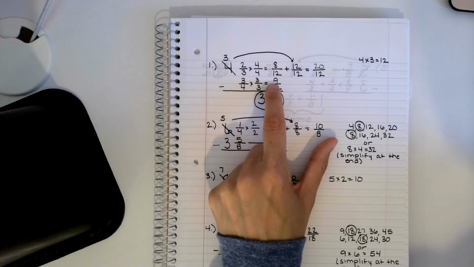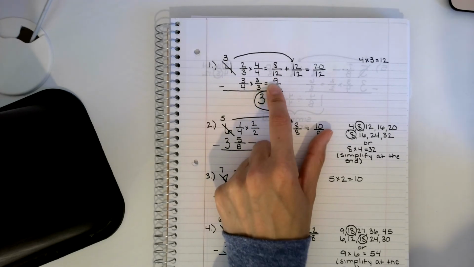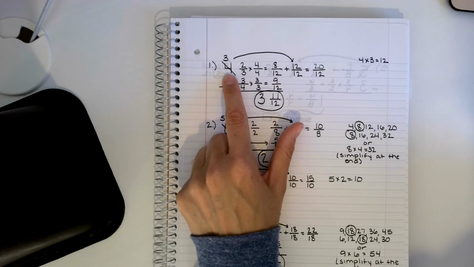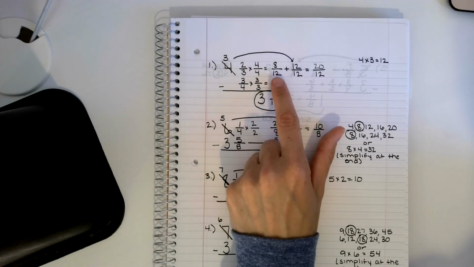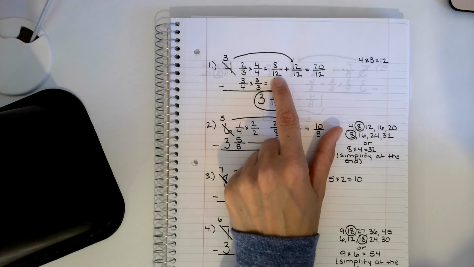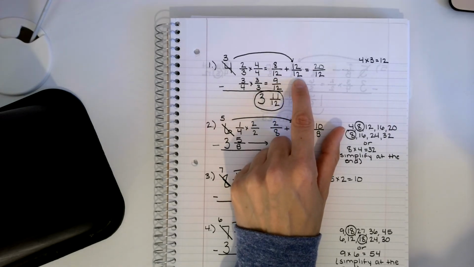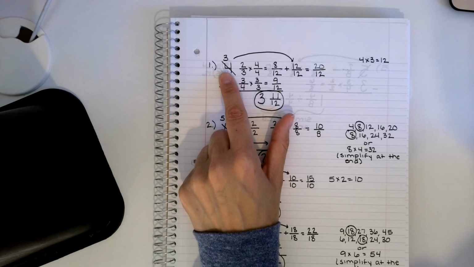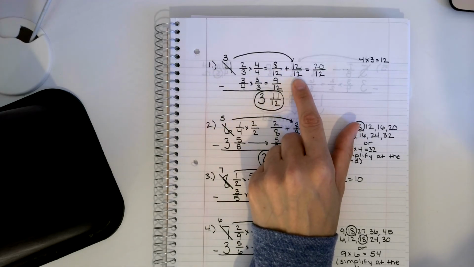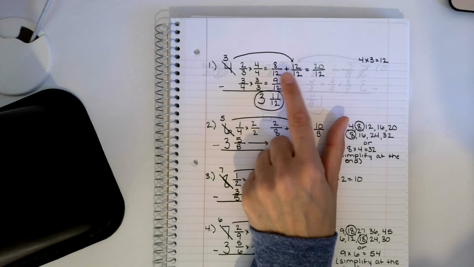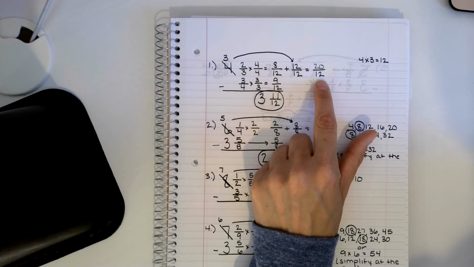So 8 minus 9, you can't do it. So you needed to borrow one whole from your whole number. If I borrowed one whole, I needed to add it to this fractional side. But I can't add it as a whole number. I need to change it into fraction form. So I changed it to 12/12. So now I have 3 wholes over here, and I'm adding one whole here. So 8/12 plus 12/12 equals 20/12.